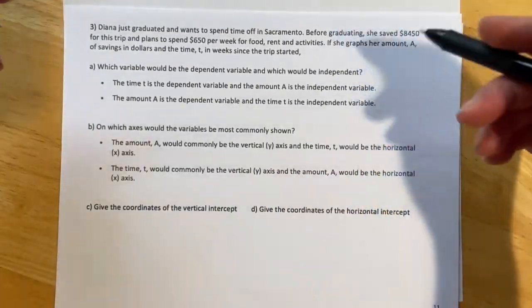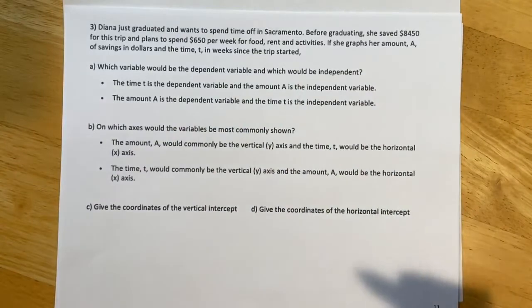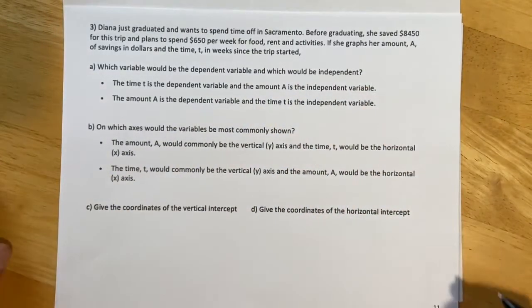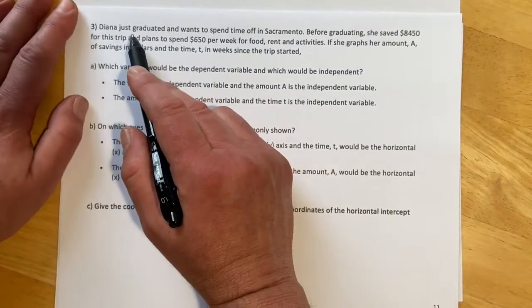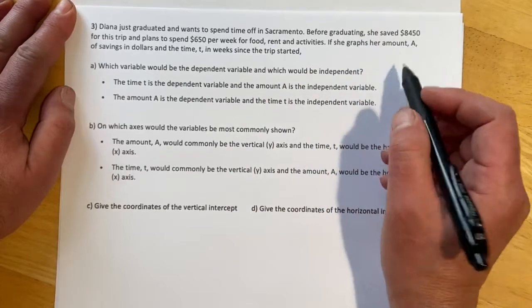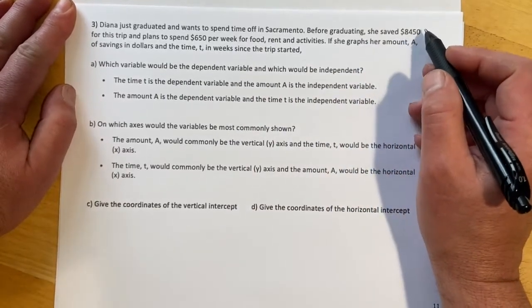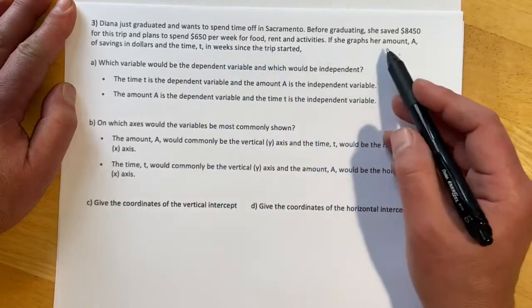Okay, so this one has a fair bit of writing to it, and this is sort of how the question will look on the computer screen. So I'm just trying to give you an idea as to what you'll encounter when you see the actual questions. So Diana graduated and wants to spend time off in Sacramento. Before graduating, she saved $8,450 for this trip and plans to spend $650 per week for food, rent, and activities.